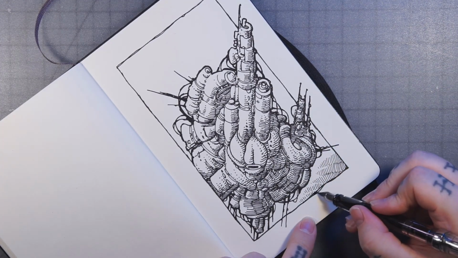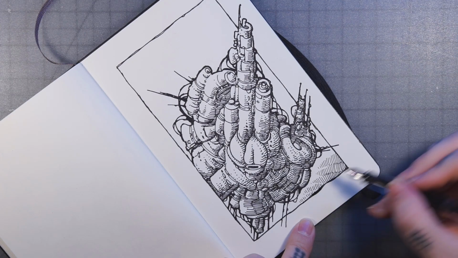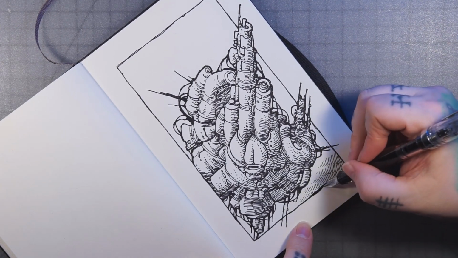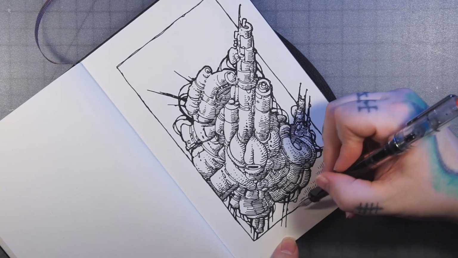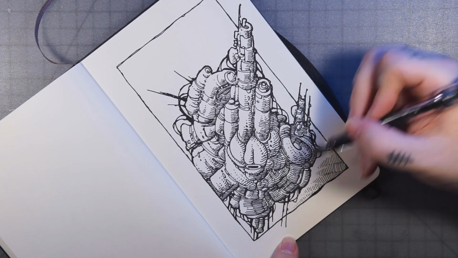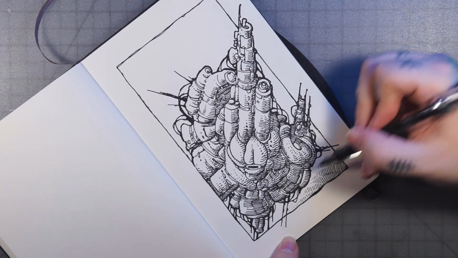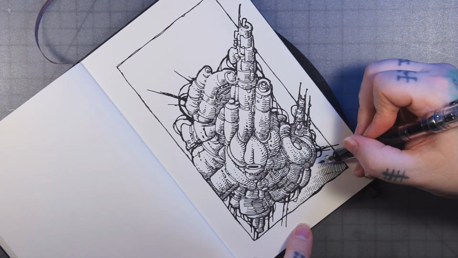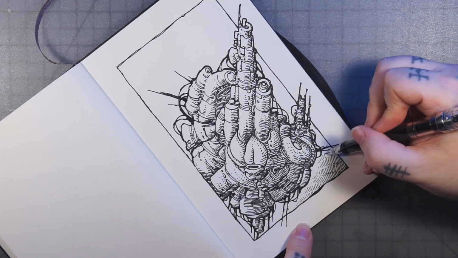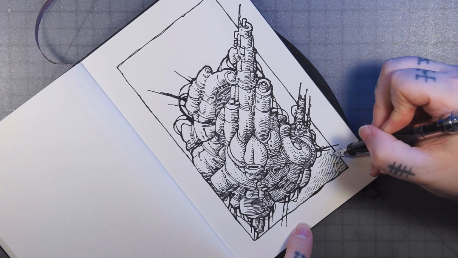We should fill that in. I was going to leave it open because I thought it looked cool, but I'm going to fill it in for the sake of it. We're going to fill it in. All right.